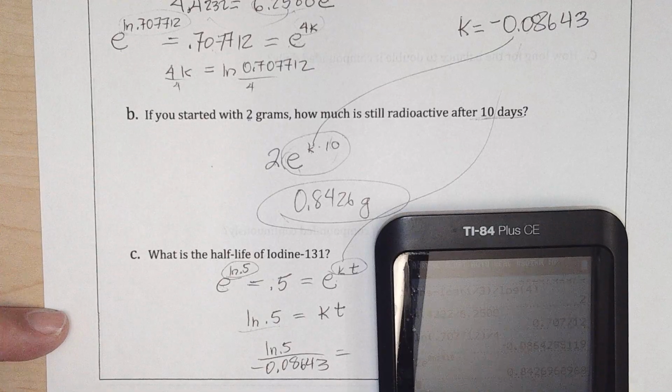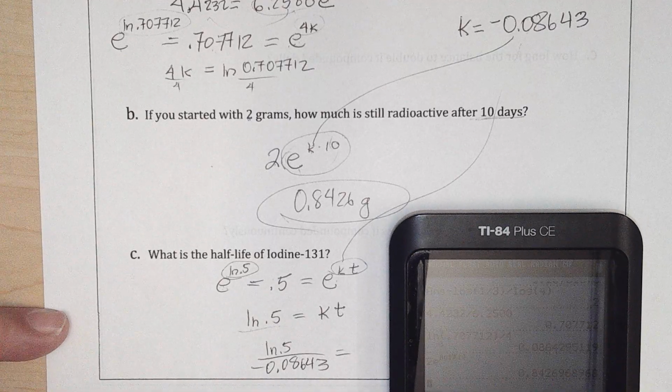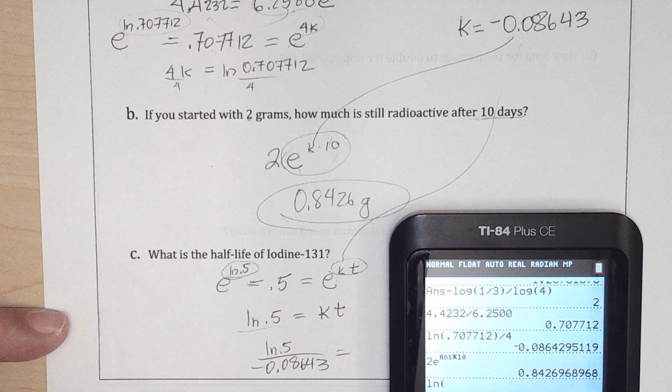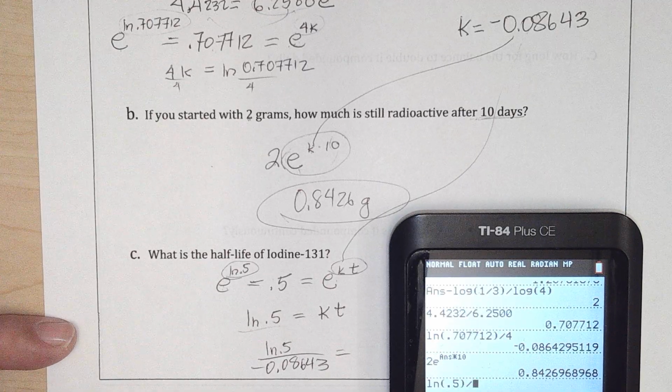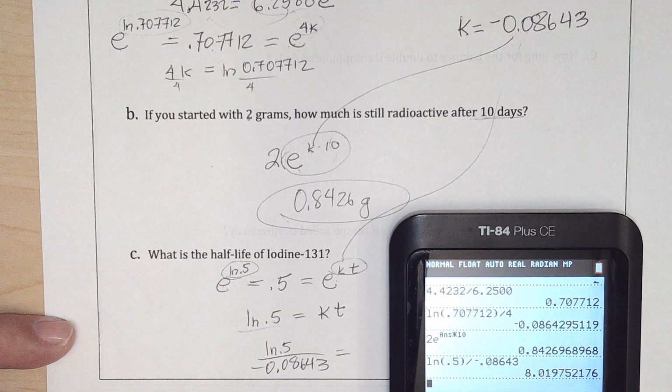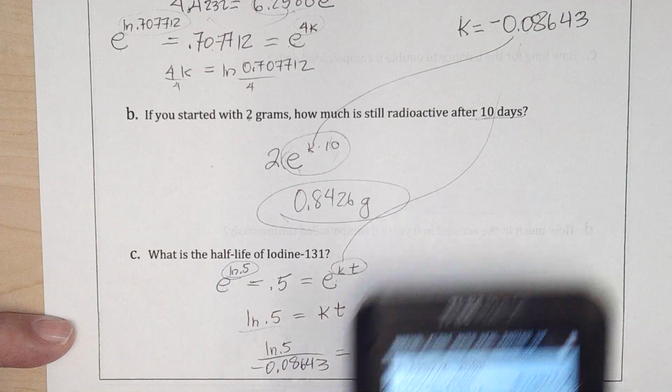So I'm going to go to ln 0.5 divided by negative 0.08643, and I get 8.01 days.